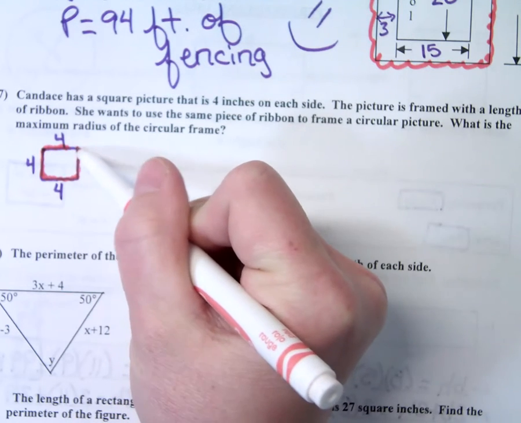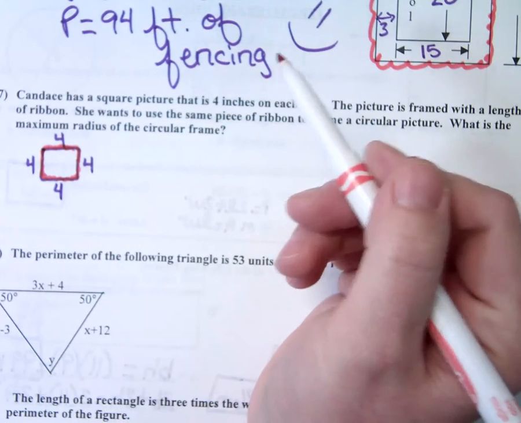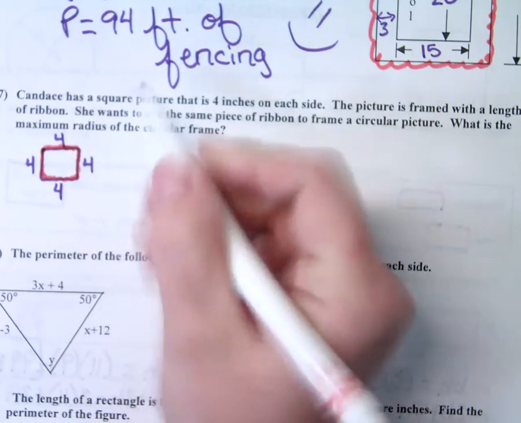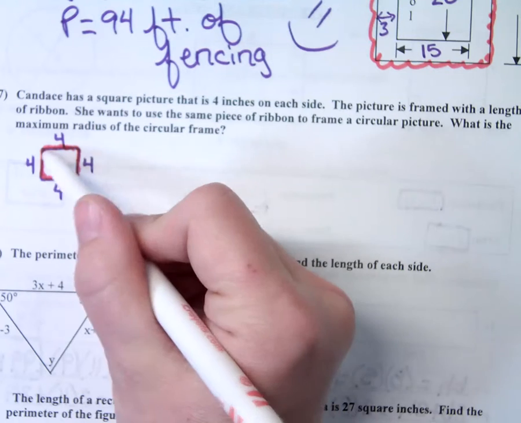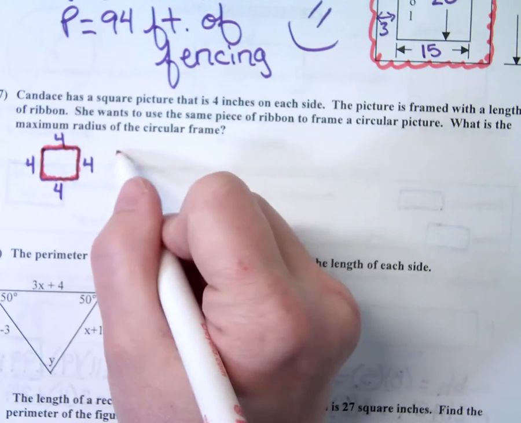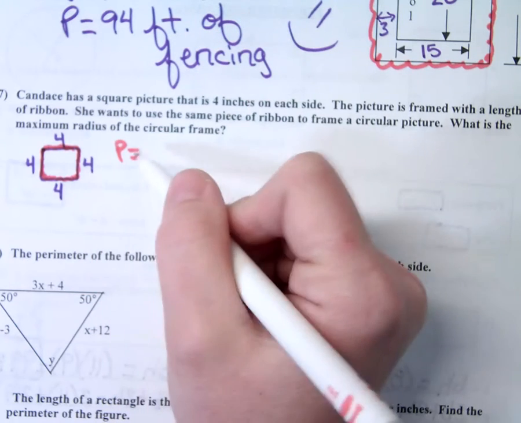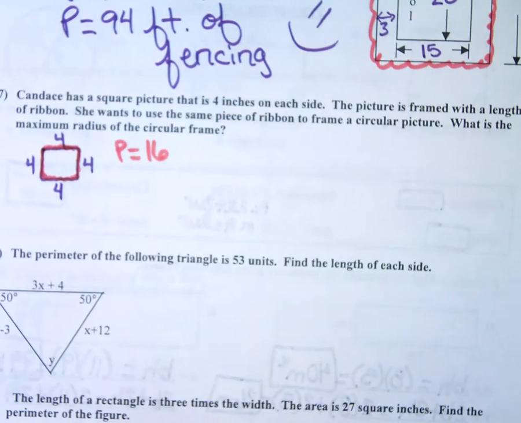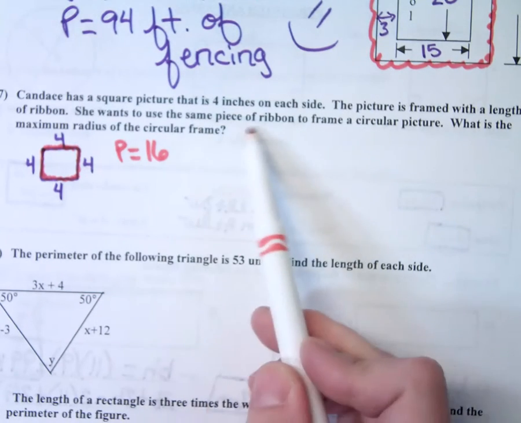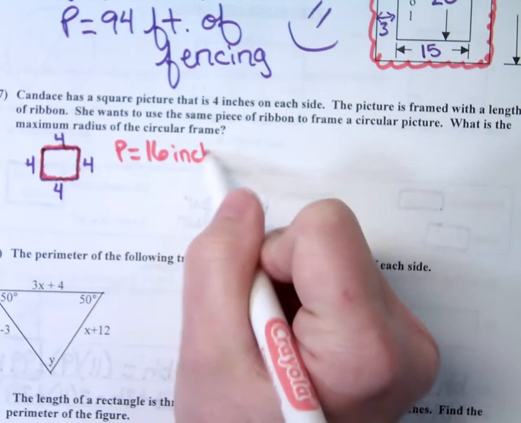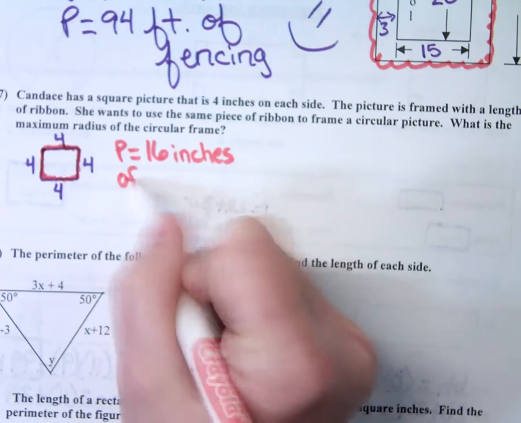Does that look like perimeter or area? Perimeter. So let's talk about the perimeter of my ribbon for just a second. My perimeter would be 4 plus 4 plus 4 plus 4, or I could always use a formula. And what do you get for the perimeter of that ribbon? 16. Okay. She wants to use the same piece of ribbon, and this is 16 inches of ribbon that I have here. So let me write that down.